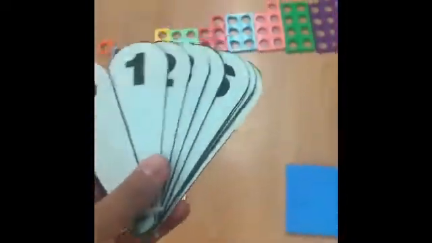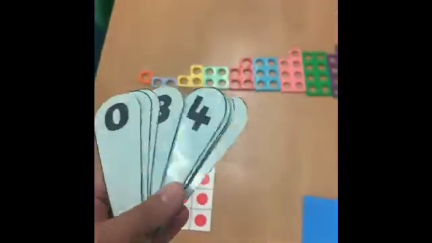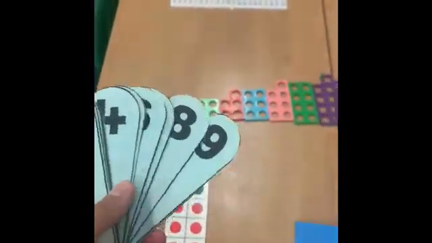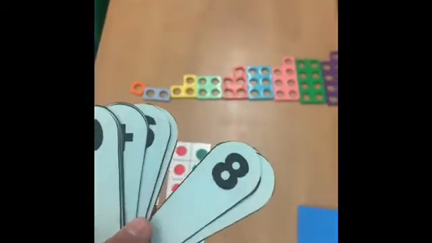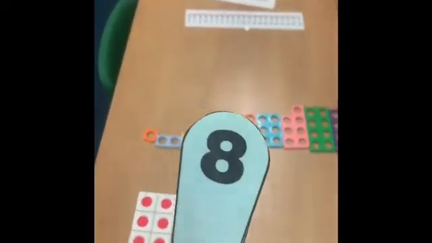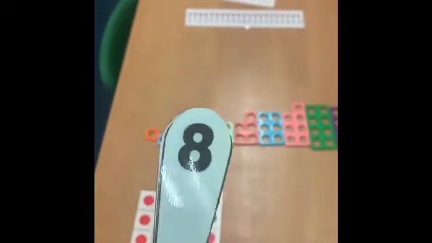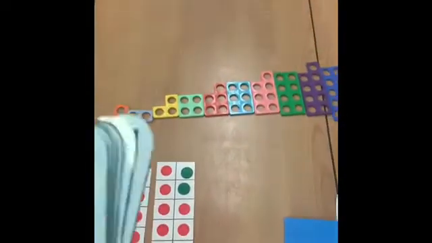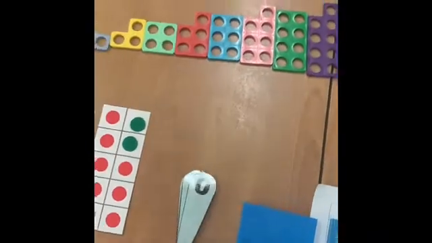We have number fans, which we would use in school to say, show me. The teacher may have all the children on the carpet and say, show me a number which is even and is greater than 7. They could show the number 8, and you get instant feedback because you can see all the children's responses at once.